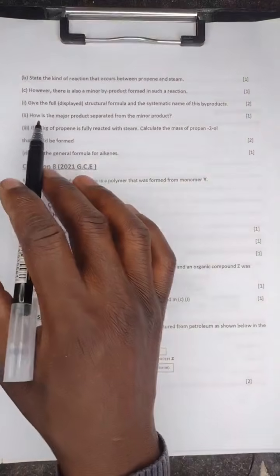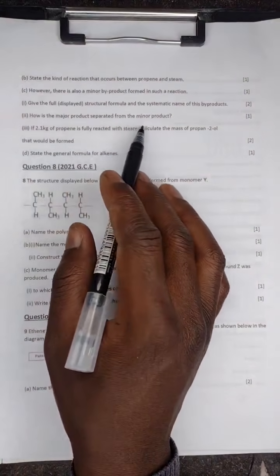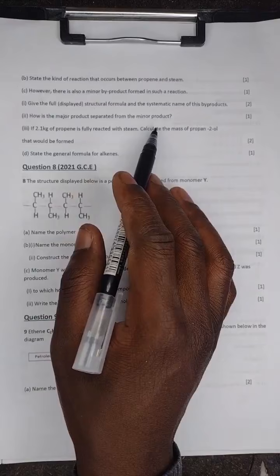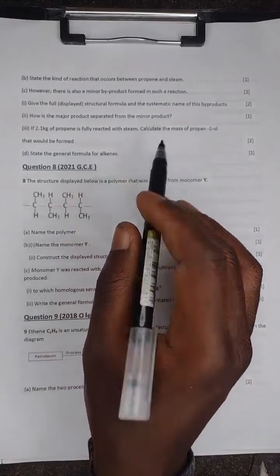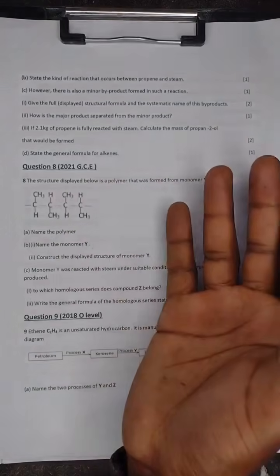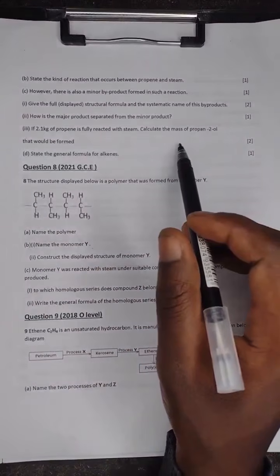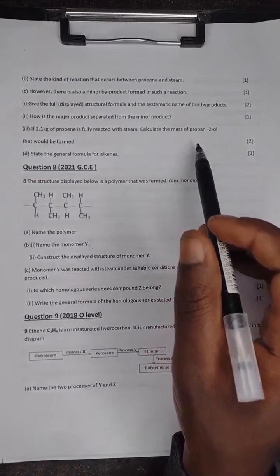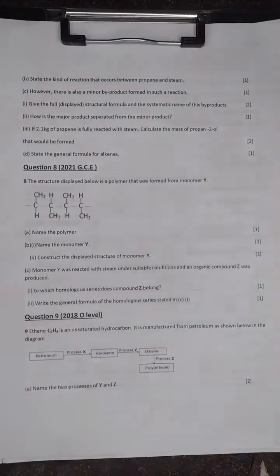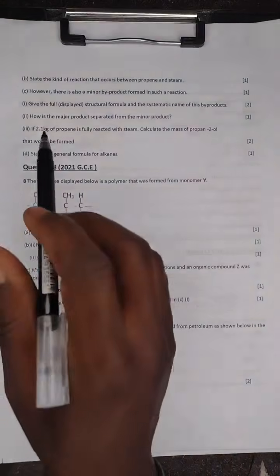Okay, how is the major product separated from the minor product? Okay, so it is separated by fractional distillation, because the minor and the major product have different boiling points, and therefore they can be separated through fractional distillation. Okay, so that is how it is separated.